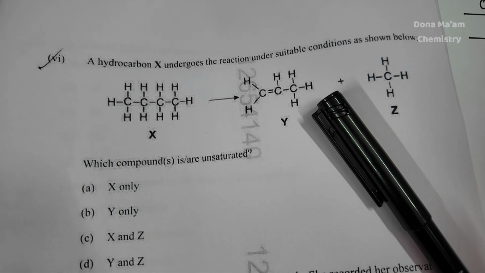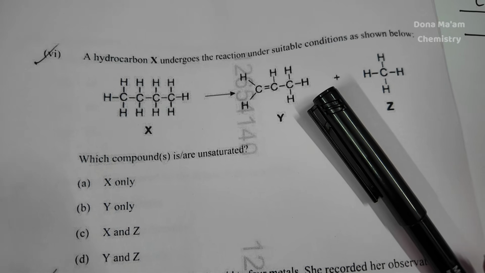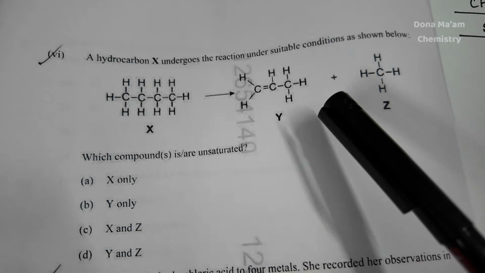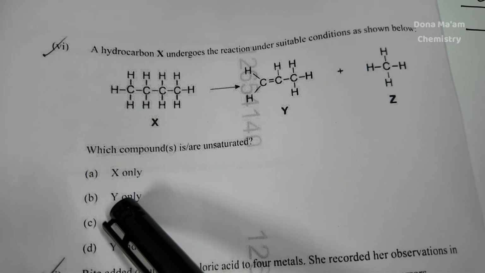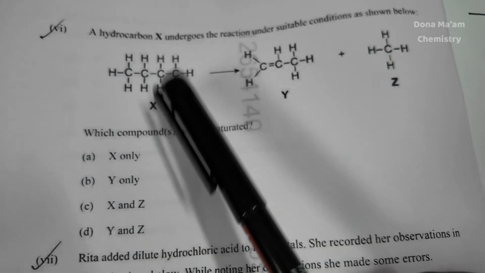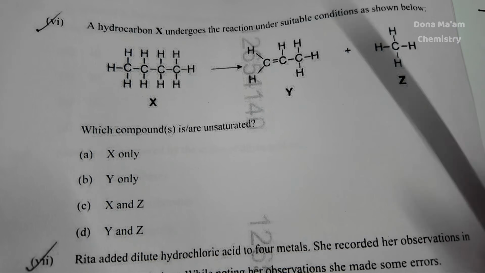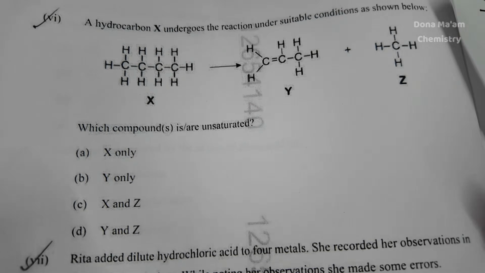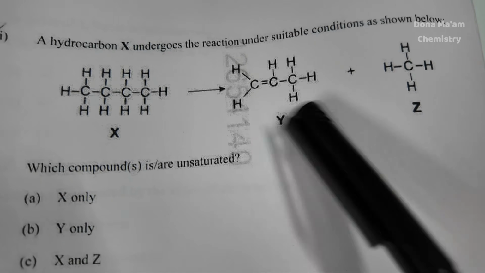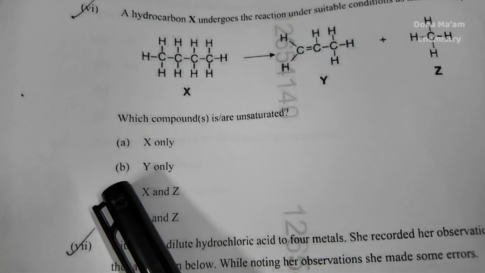MCQ number 6. A hydrocarbon X undergoes the reaction under suitable conditions as shown below. So this is the hydrocarbon and the reaction is going on. Which compound is unsaturated? Among these three compounds X, Y, Z, which one is unsaturated? Unsaturation is seen with respect to a double or triple bond. So over here in Y, we can see a double bond present. So only Y will be the answer. Option B.